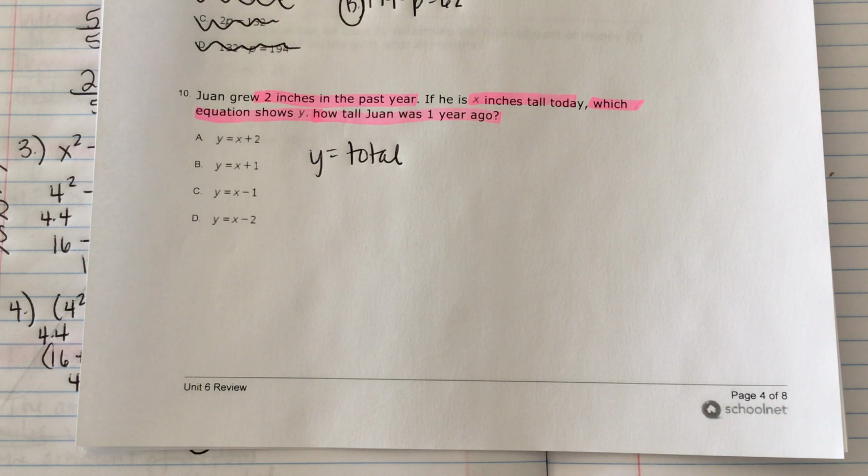So we know our total is Y. Can we eliminate any of our answer choices knowing that Y is going to be our answer? Can we? No, because what are all of our answers? Y. So unfortunately, that's not going to work. So we're going to have to really go through this and figure it out. All right. So if he is X inches tall today, which equation shows Y, how tall he was 1 year ago?